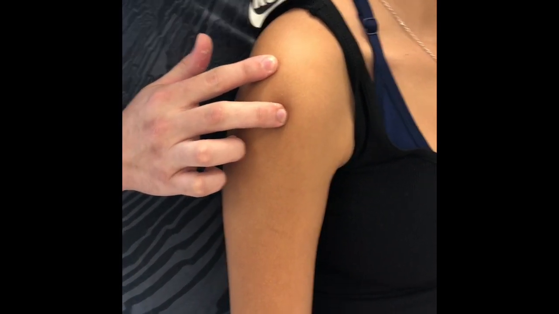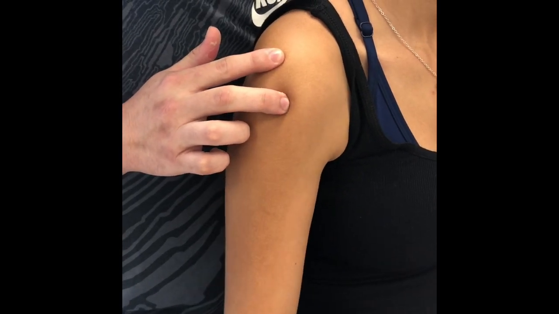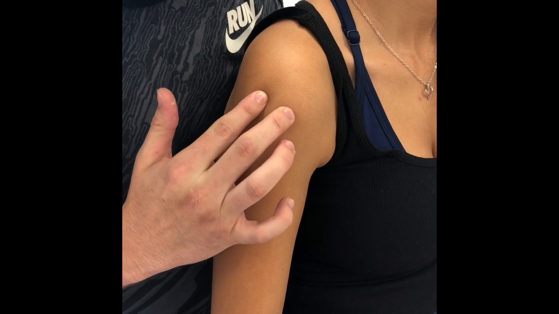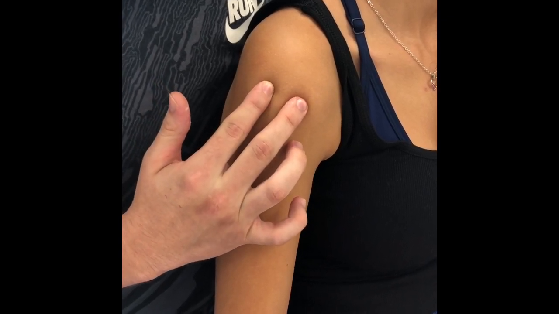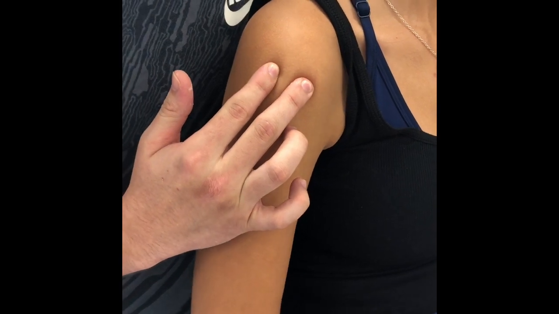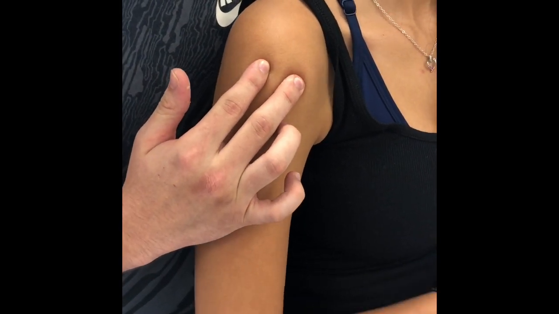If I ask my patient to rotate her arm, you can feel that little ridge for the greater. Once you do the greater, the lesser is right next to it. It'll be very close. If she rotates, you can feel it. You can feel a little indentation, and then you can feel the start of the lesser tubercle.